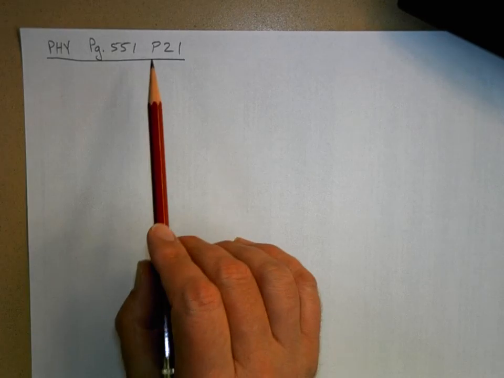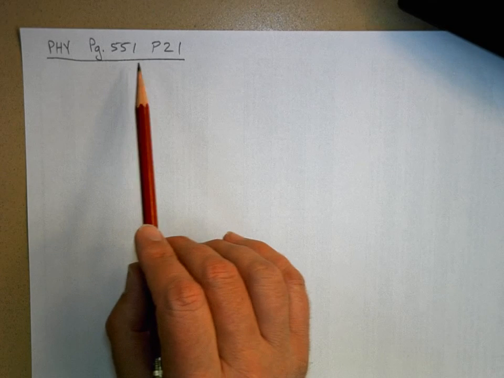Okay, let's work problem 21 on page 551. I'll read the problem. It says a 20 ohm lamp and a 5 ohm lamp are connected in series and placed across a potential difference of 50 volts. And then what is A, the equivalent resistance of the circuit, B, the current in the circuit, C, the voltage drop across each lamp, and D, the power dissipated in each lamp.